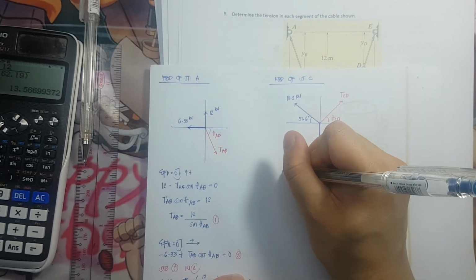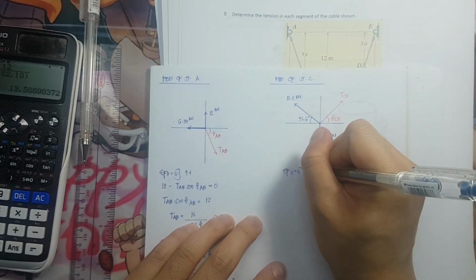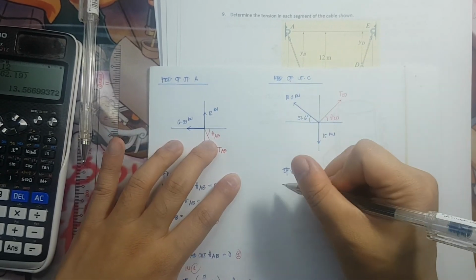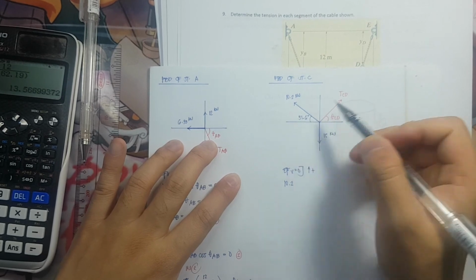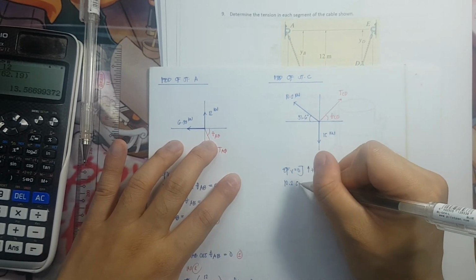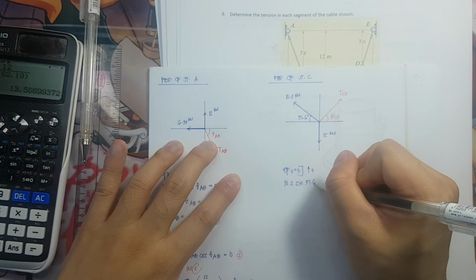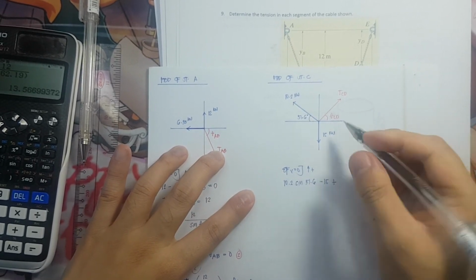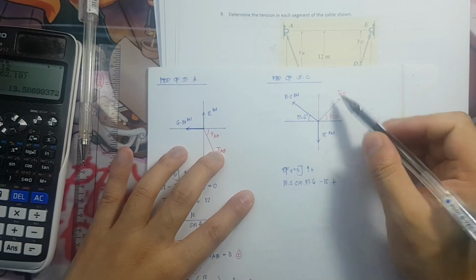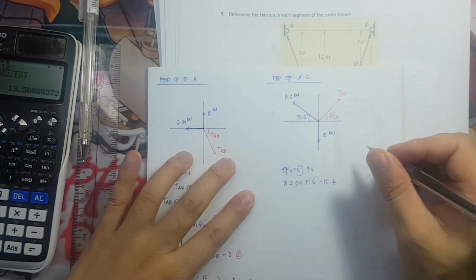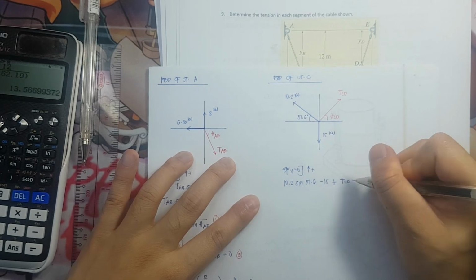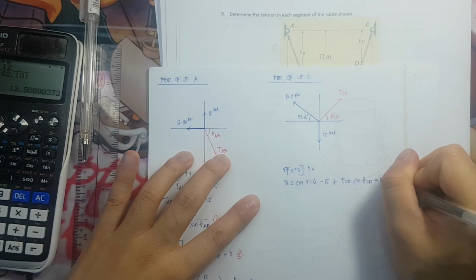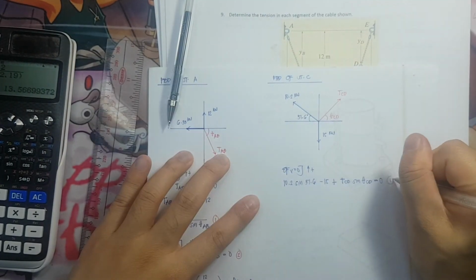Summation of forces vertical is equivalent to 0. All forces that are pointing upwards should be positive. So we have here 10.2, and this time it is a sine function, so sine 51.6, minus 15, plus we have here TCD. TCD vertical, so that is again sine function. So TCD sine theta CD is equivalent to 0. And this is my first equation.